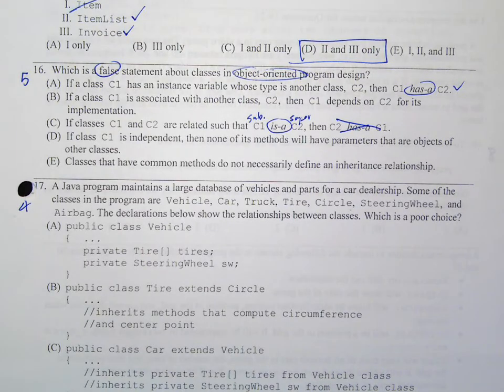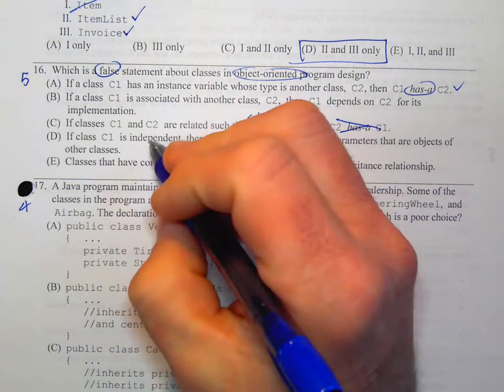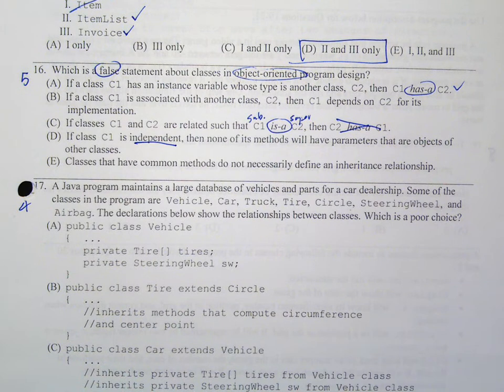If class C1 is independent, then none of its methods will have parameters that are objects of other classes. Independent, meaning it doesn't, I guess, require any other classes to be given to it. Classes that have common methods do not necessarily define an inheritance relationship.